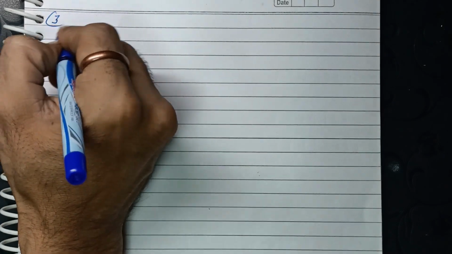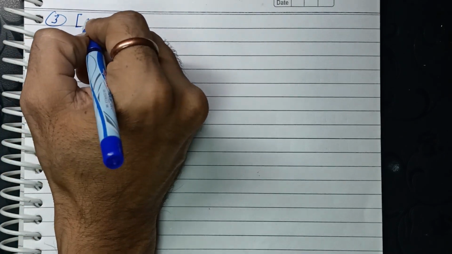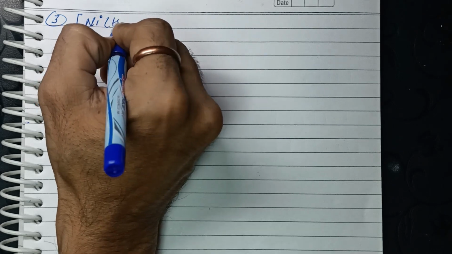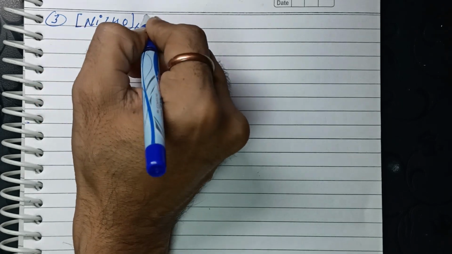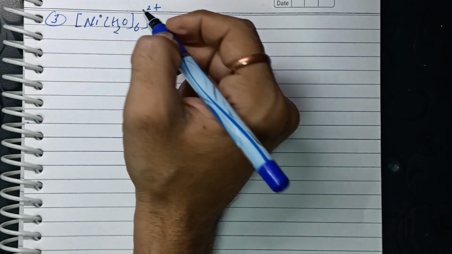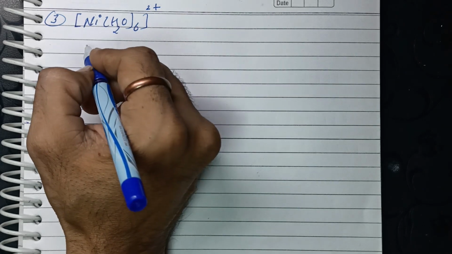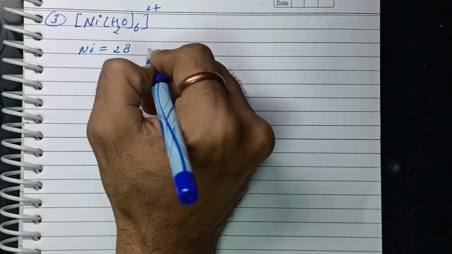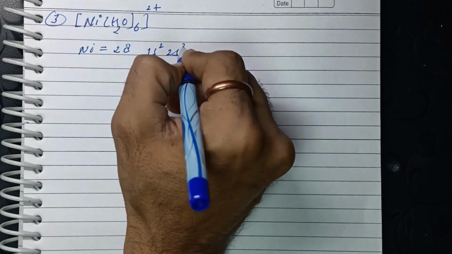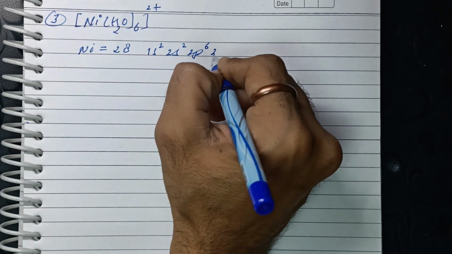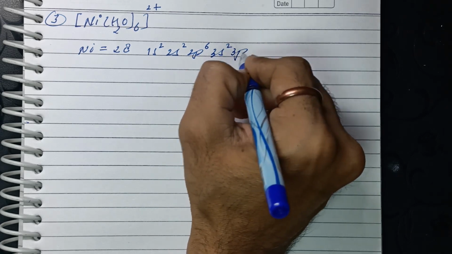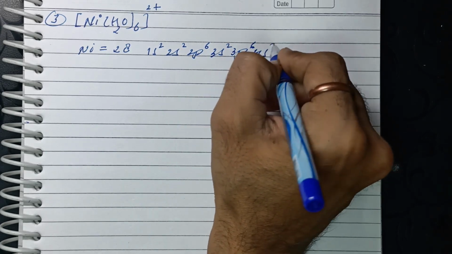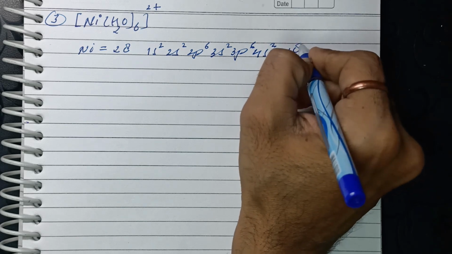Now taking another example. H2O is a weak ligand. Again, nickel 28: 1s2, 2s2, 2p6, 3s2, 3p6, 4s2, 3d8.